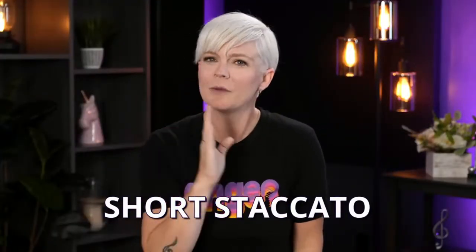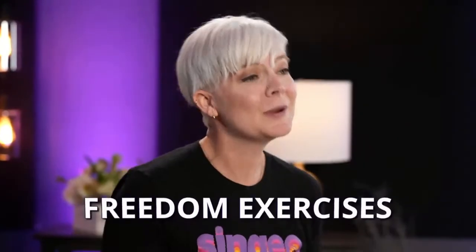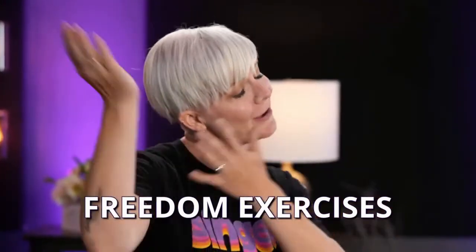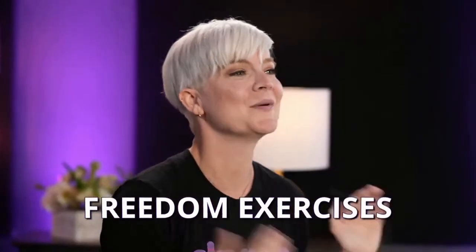And welcome. This routine is for any of you that are concerned about pitch. What I've learned as a vocal coach is that developing great pitch has as much to do with muscle coordination as it does with our ears. So we're going to be working on 2 types of exercises: short staccato sounds to help us build accuracy, as well as freedom exercises to help you access your high notes as well as your low notes without any strain.